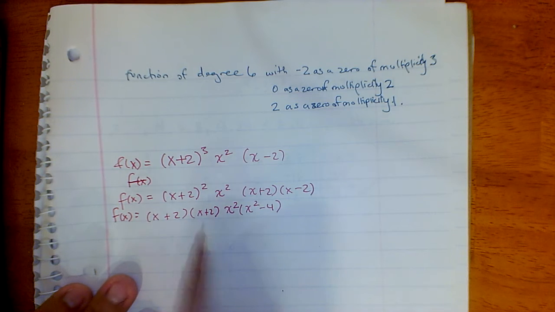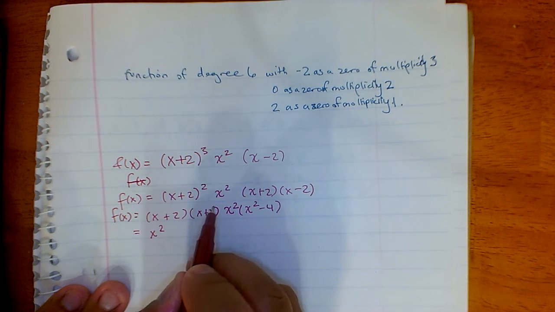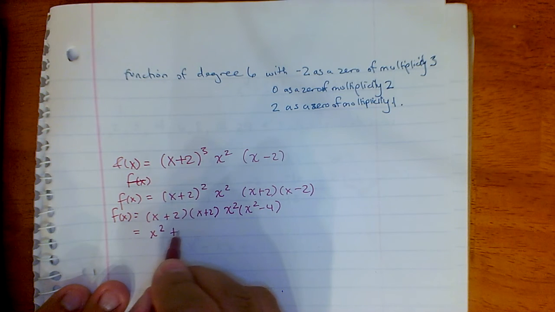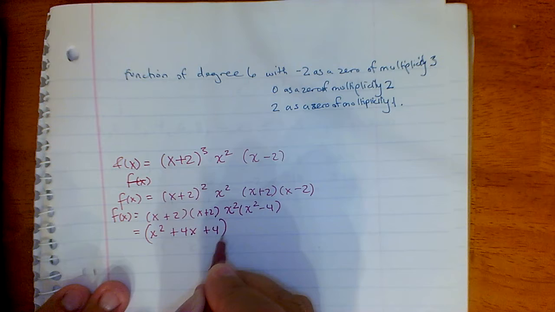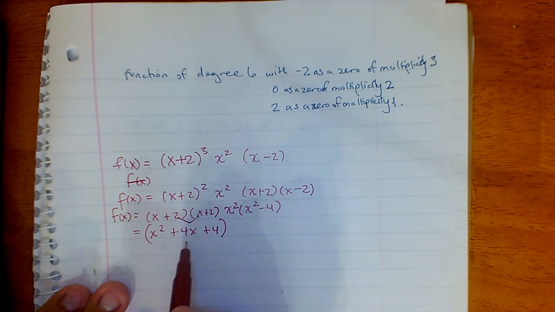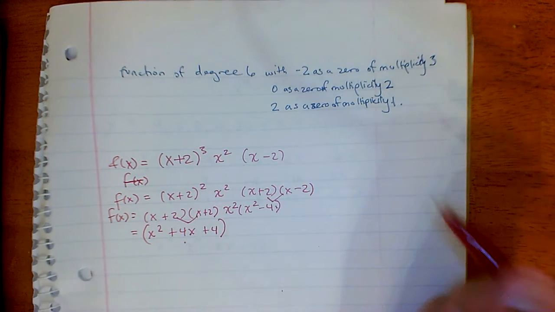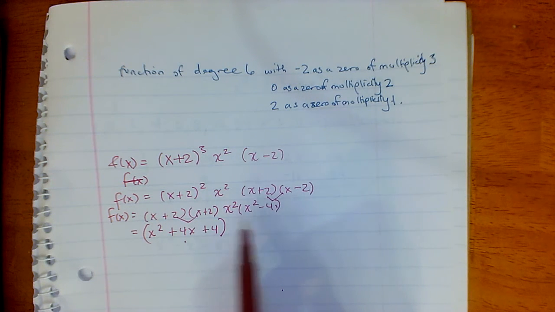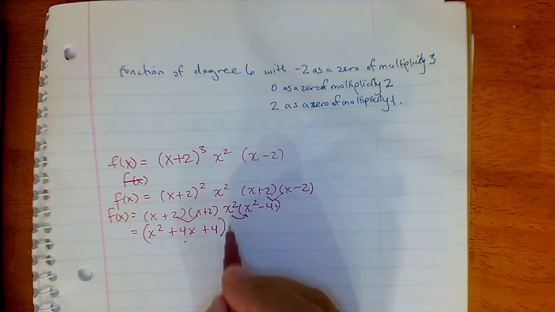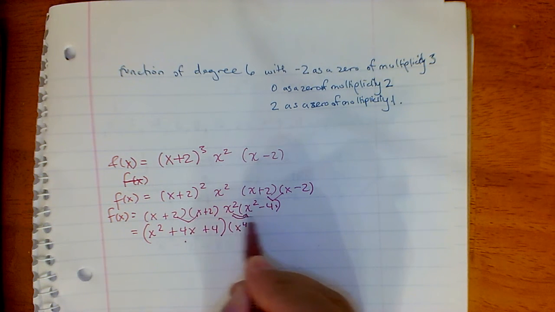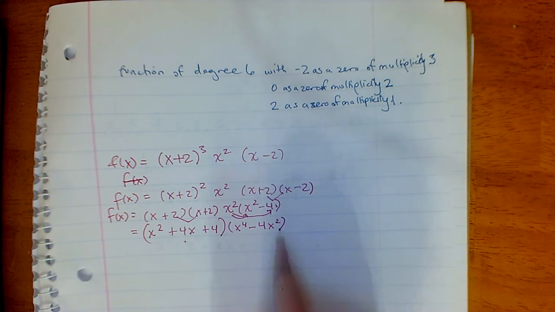If I multiply (x + 2) times (x + 2), I should get x squared, a 2x and another 2x, so 4x in total in the center, and 2 times 2 will give me 4. So that's these two combining to give me this polynomial. These two combined to give me this polynomial. These two I can combine just through distribution. x squared times x squared, so this one right here, would give me x to the 4th. And x squared times -4 will give me -4x squared.